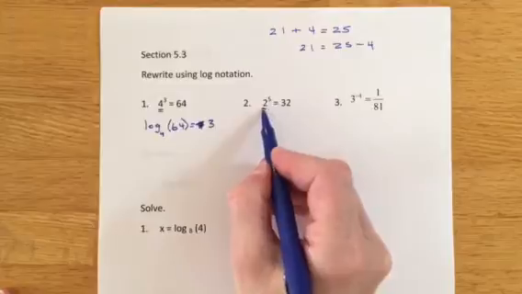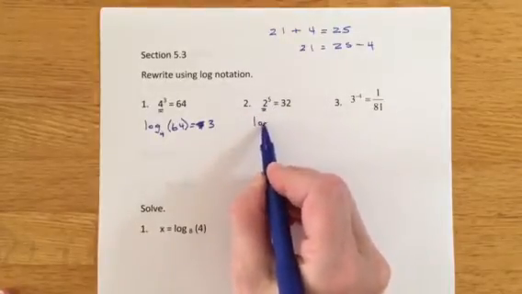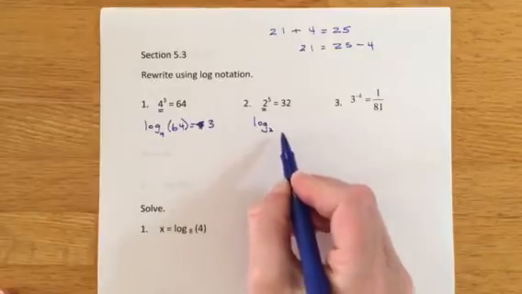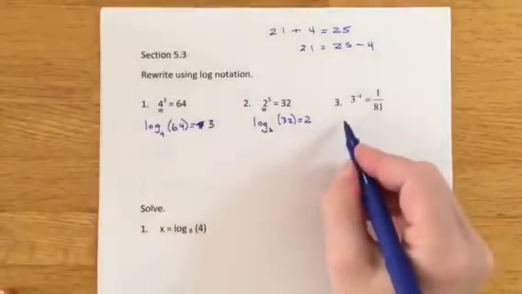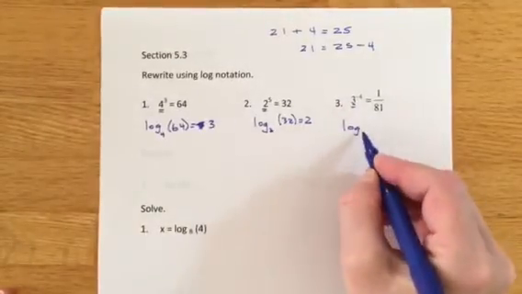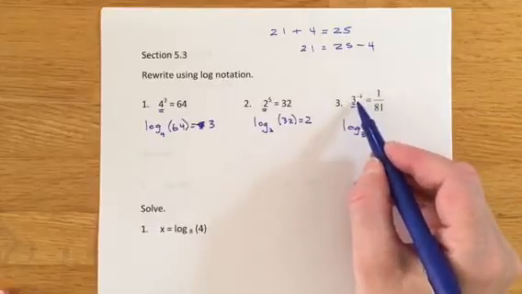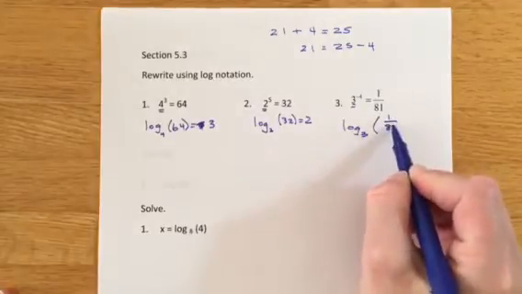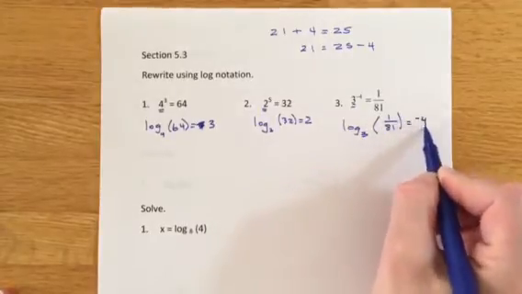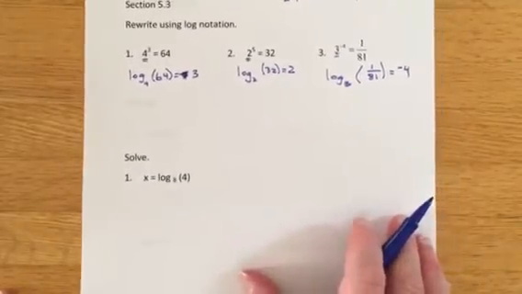Okay. So here the base is 2. If I have an exponential base 2, there's an equivalent log base 2. In this case, it would be log base 2 of 32 equals 5. And then finally here, log base 3. Remember, in this case, negative 4 is going into the exponential, out pops 1 over 81. So if I'm using log, I would put in 1 over 81, and out would pop the negative 4.